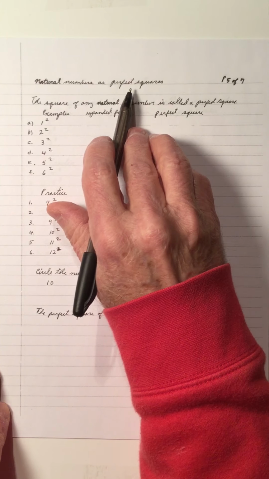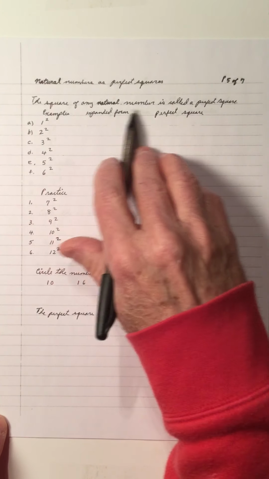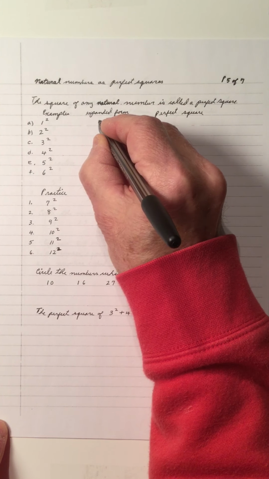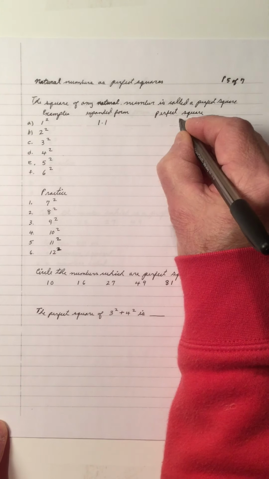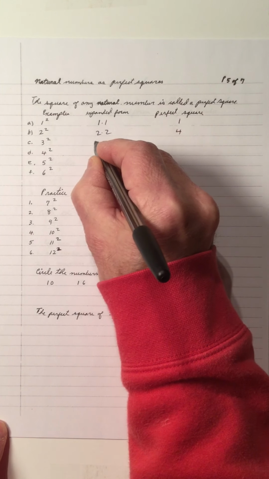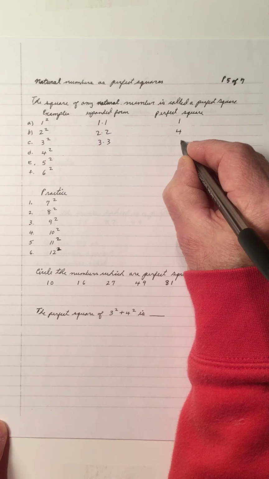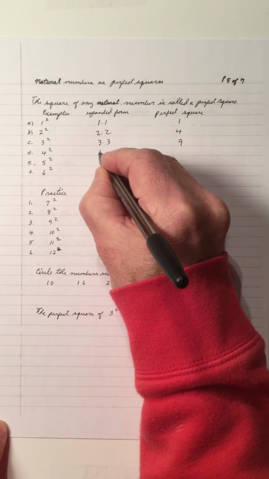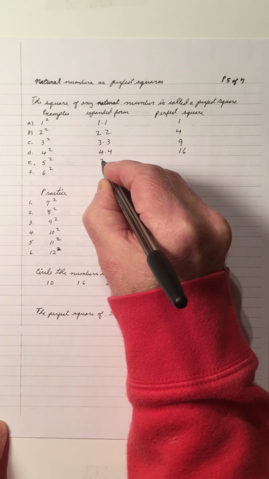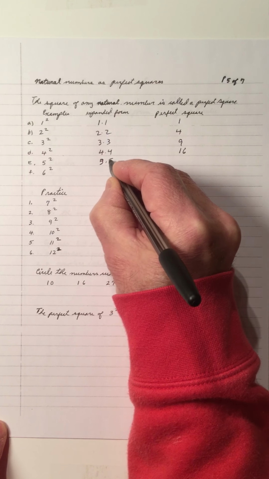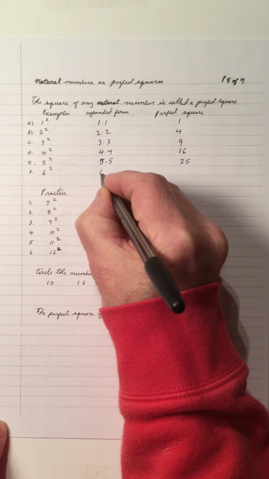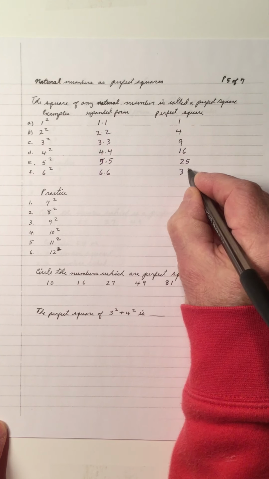Natural numbers as perfect squares. A square of any natural number is called a perfect square. So 1 squared, 1 to the 2, is 1 times 1, which is 1. 2 squared is 2 times 2, which is 4. 3 squared is 3 times 3, which is 9. 4 squared is 4 times 4, which is 16. 5 squared is 5 times 5, 25. 6 squared is 6 times 6 is 36.